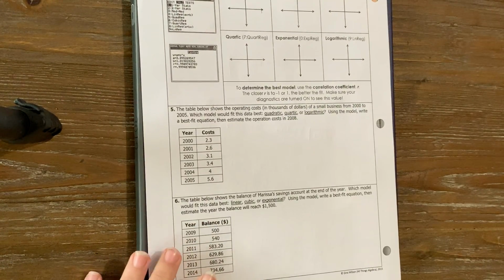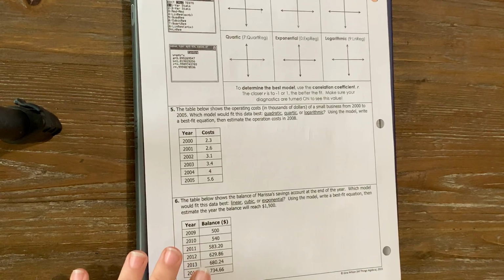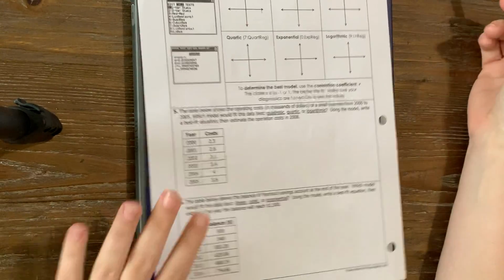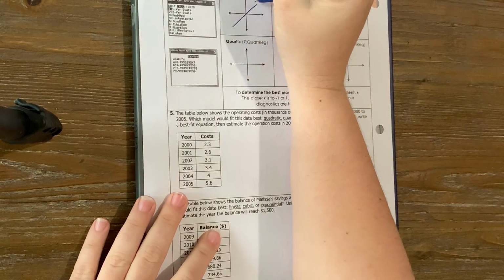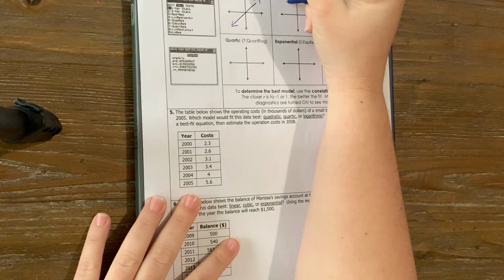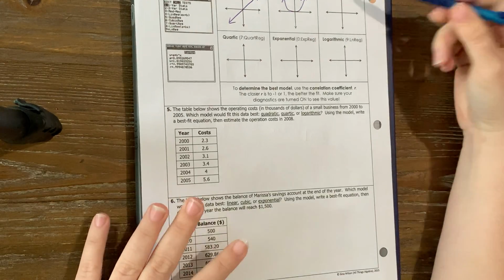Okay, so choosing the best model. All right, well, first let's talk about each parent function. We're going to sketch each parent function. So linear, okay, just a straight line. It's number 4, LinReg. Quadratic, a parabola. Okay, QuadReg.